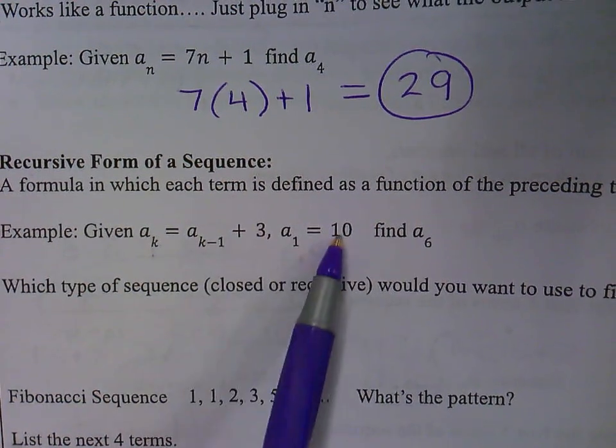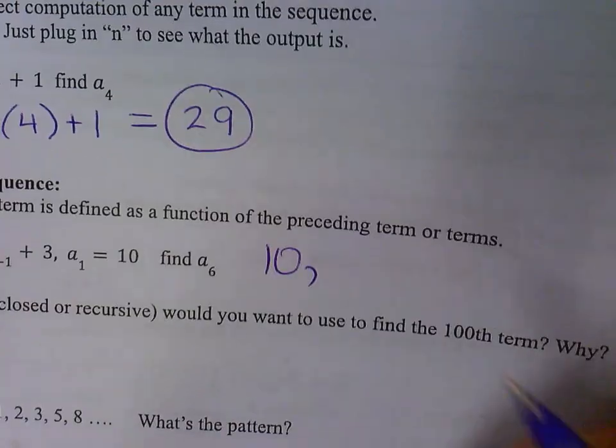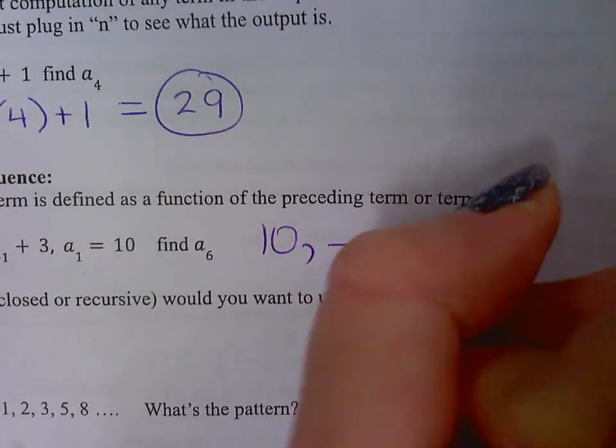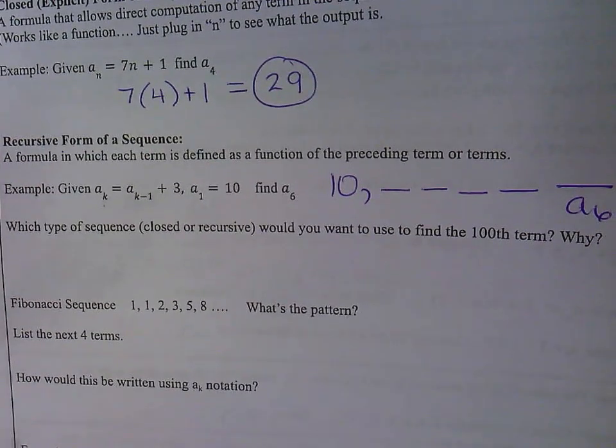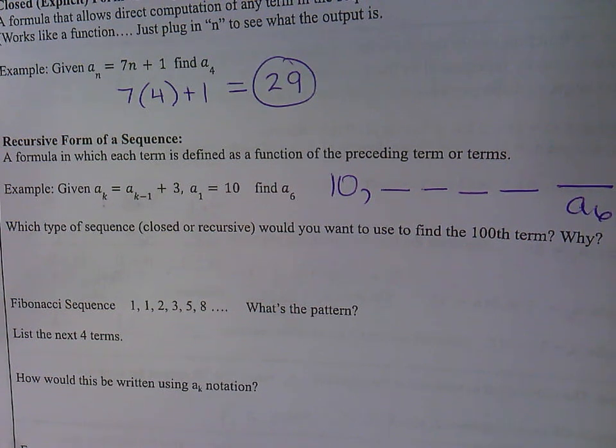So if I'm starting at 10, I have to find the second, third, fourth, fifth to get a sub 6. So there's no other way to do this problem. So if I'm starting at the number 10 and I want to get this term, this says go to the previous term, right? So go to the previous term, and now I'm here, and do what to it? Add 3. So it's a pattern of adding 3 every time.